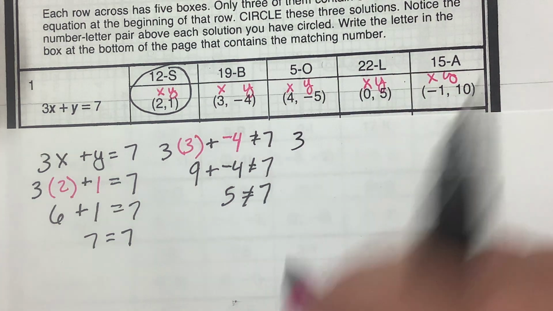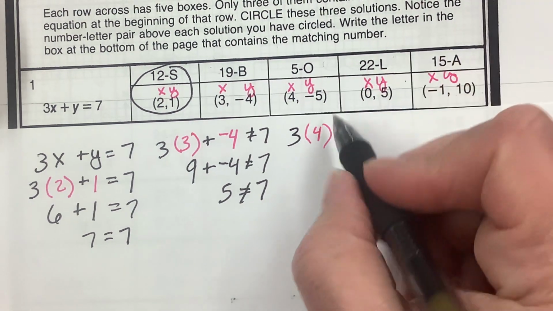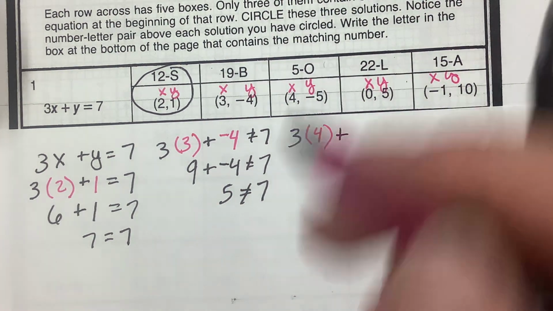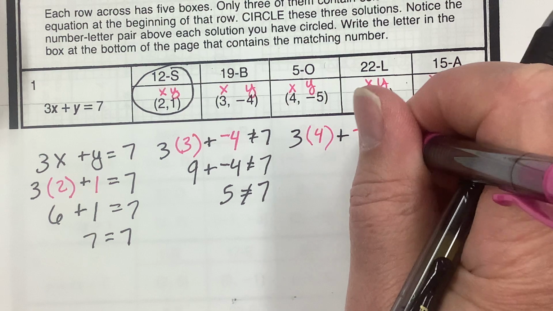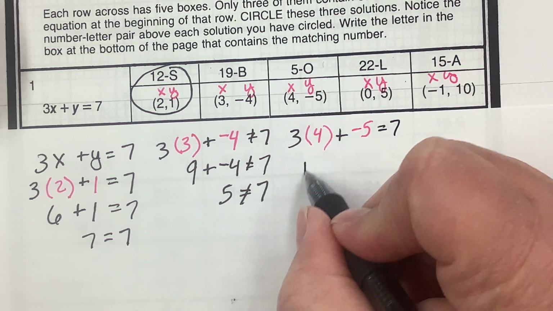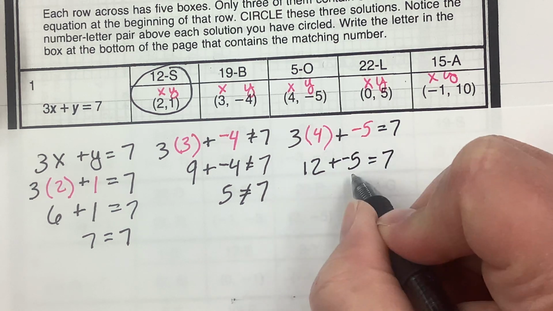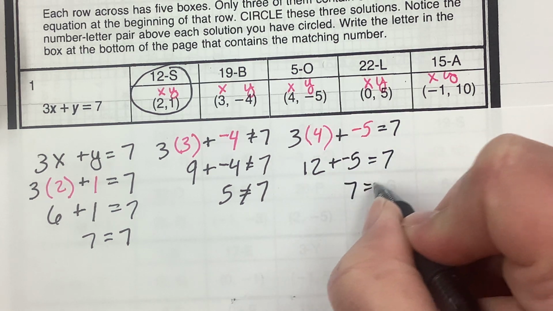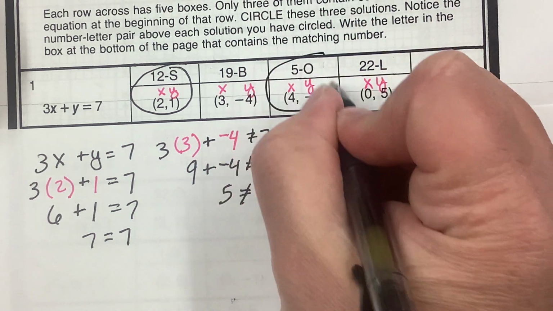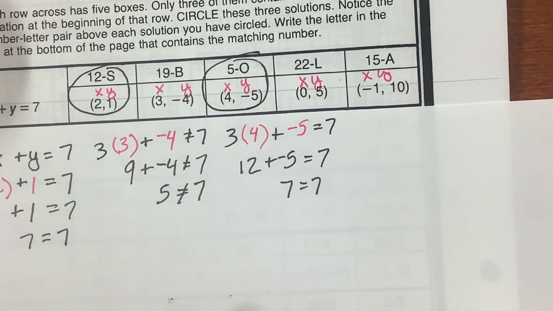3 times 4 plus negative 5. This feels like it's going to work a little better. Equals 7. 3 times 4 is 12, plus negative 5. 12 plus negative 5 is 7. That equals 7. This one works. So I'm just going to go along and substitute them all in.